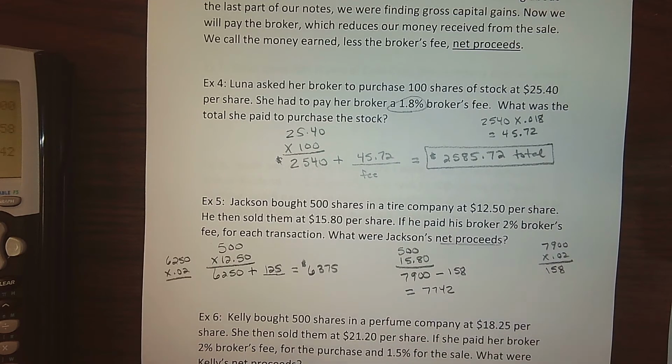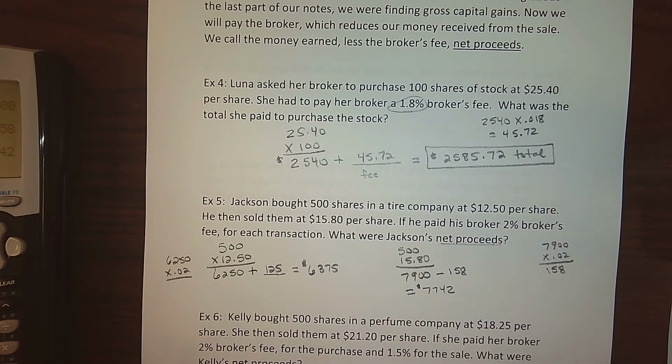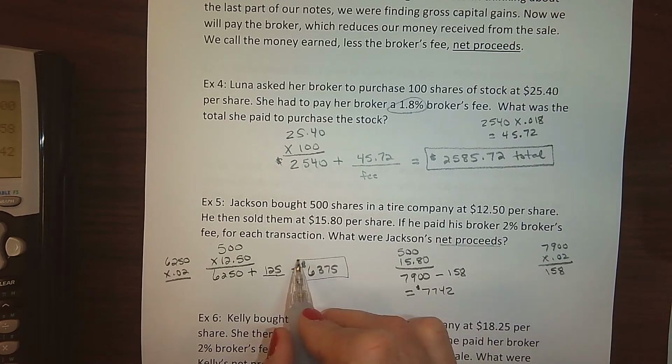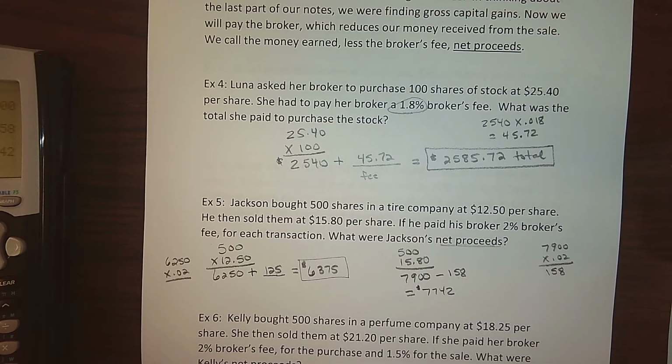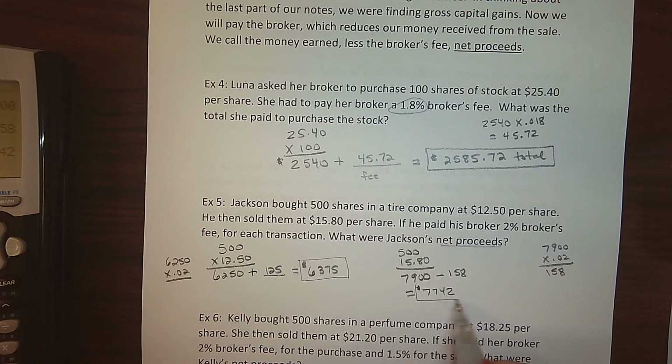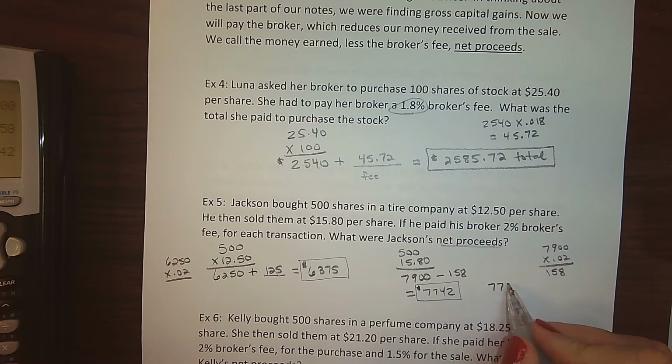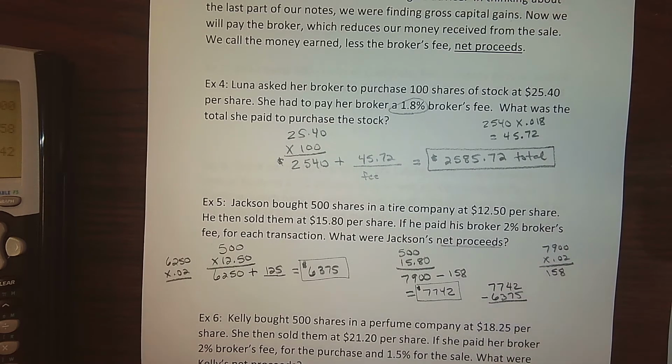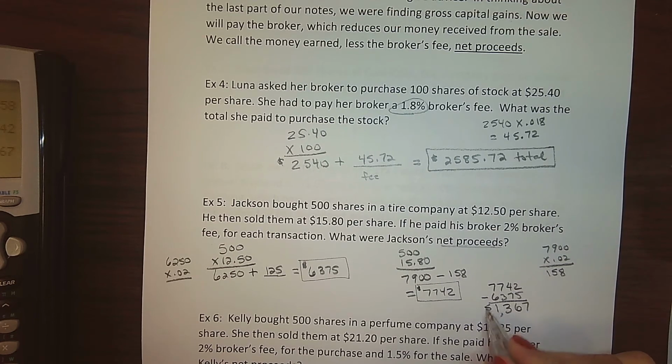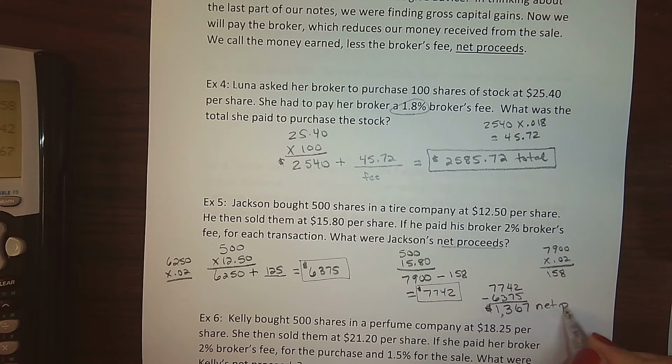Okay. So again, this is what he had to pay out of pocket in order to obtain the stock. This is what is left in his pocket once he sells them and pays the broker. So the difference in these two is going to be my net proceeds. So 7,742 minus 6,375 gives me $1,367 in net proceeds.